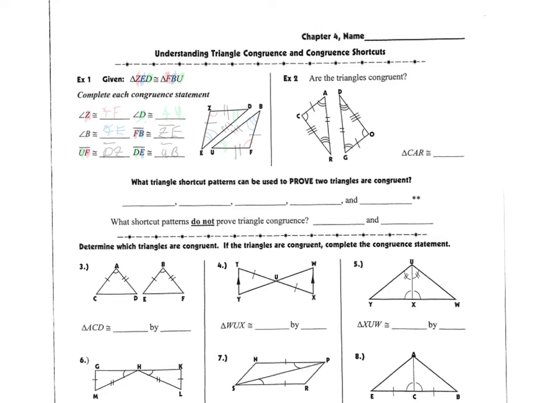All right, if we look at the next one here, it's going to ask us, are these triangles congruent? So I'm going to look and see how this is named, and it's named triangle CAR. And so it's going to tell me that I'm starting right here, and I could see that it corresponds with that over there. If I move then to A, I'd be moving in this direction.